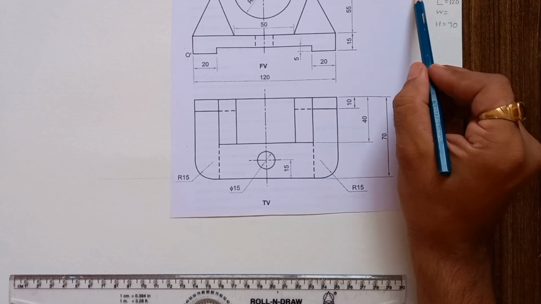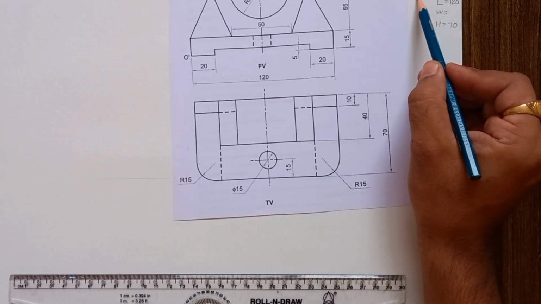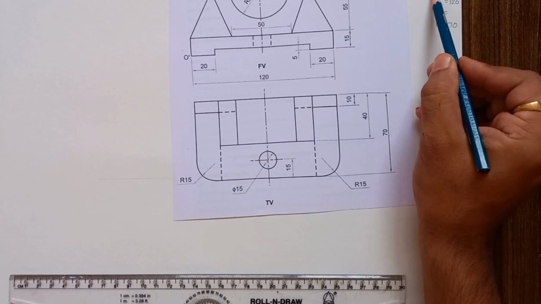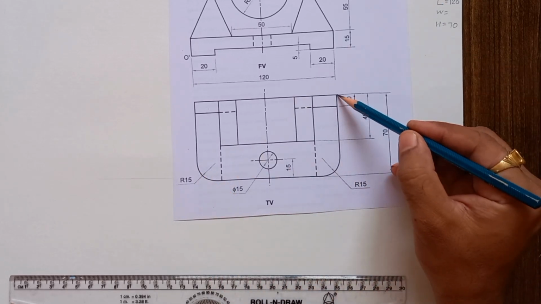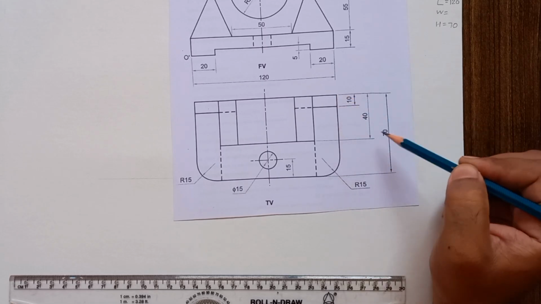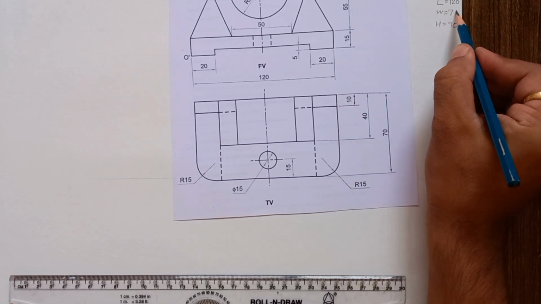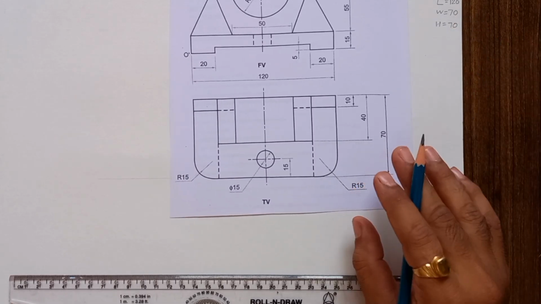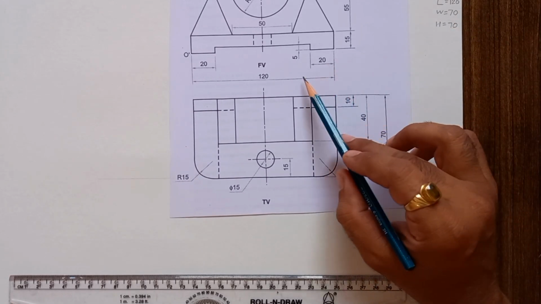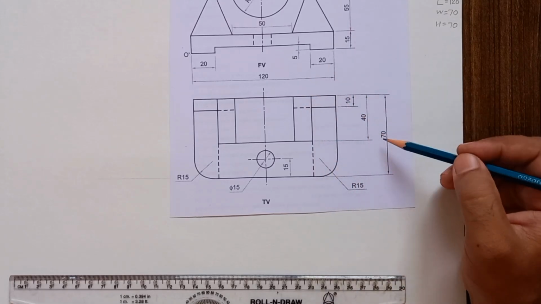And here, this is the top view. So in the top view, we get length and width. So length of this object is 120 mm and width from this corner to this is the width of this object and width is 70 mm. So for isometric view or isometric problem, we required a maximum length, maximum height and maximum width of this object.